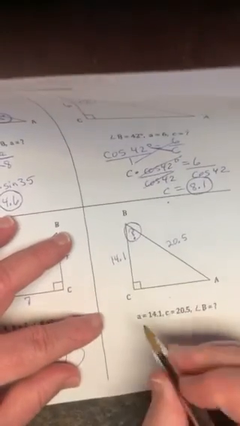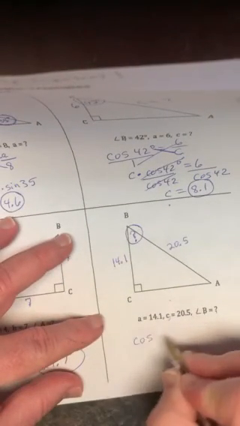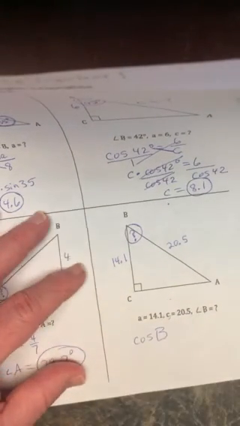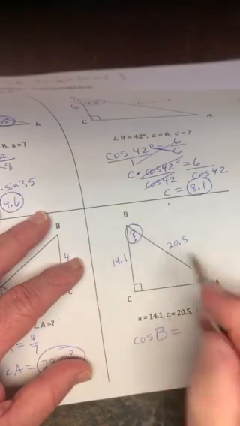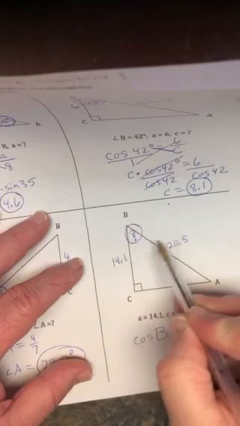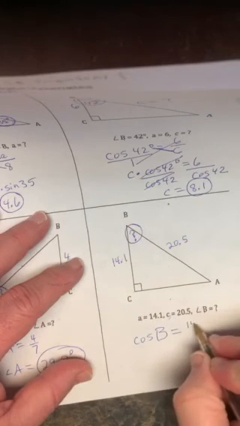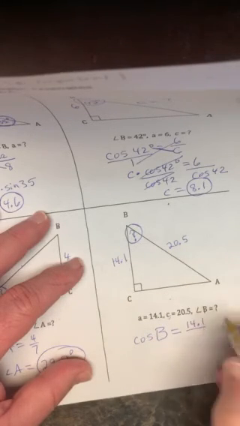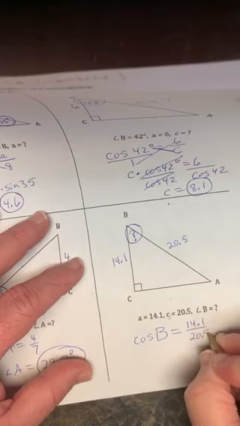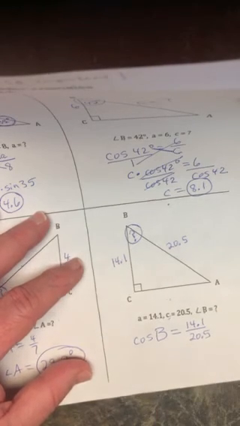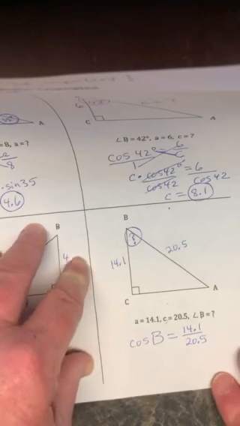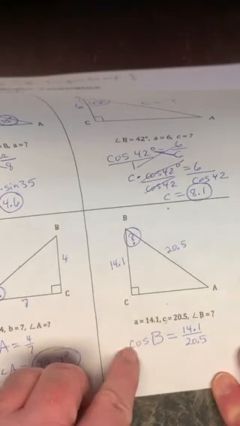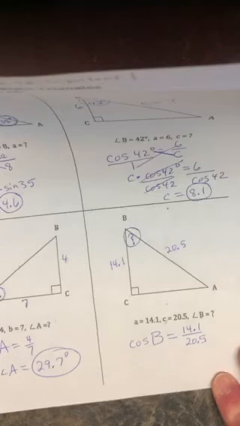So I'm going to write the cosine of angle B, because that's my unknown, equals, now you got to go in the right order. You got to do adjacent over hypotenuse. So that's 14.1 over 20.5. So again, on my calculator, since I'm looking for a missing angle, I've got to hit the inverse cosine button, the second button first.